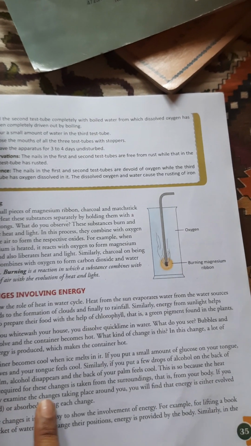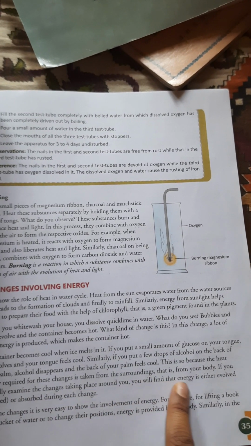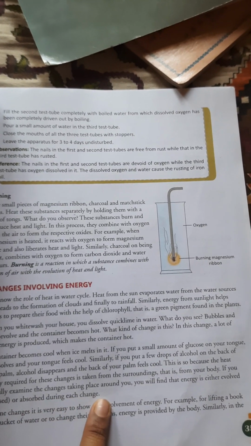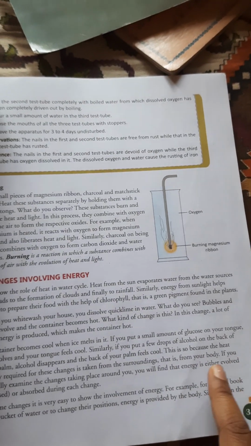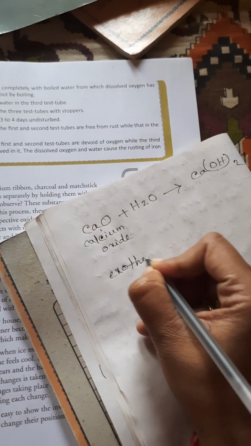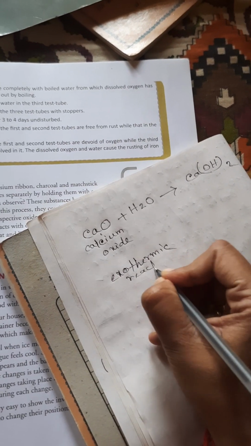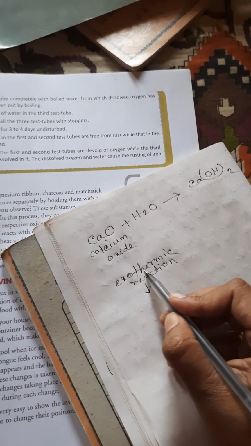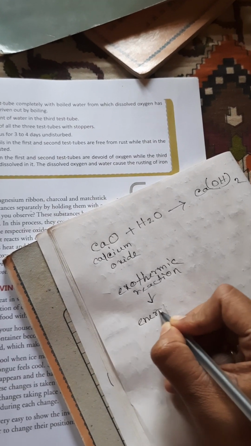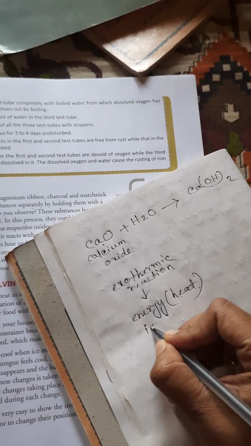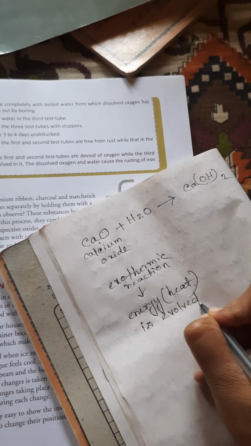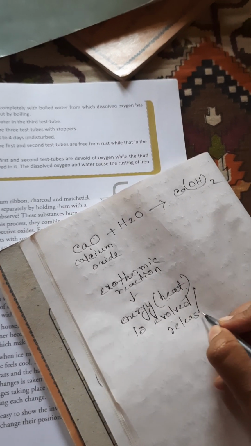If you carefully examine the changes taking place around you, you will find that energy is either evolved, that means released, or absorbed during each change. When energy is released or evolved, this reaction is called exothermic reaction. Exothermic reaction means a type of reaction where energy in form of heat is evolved or released.